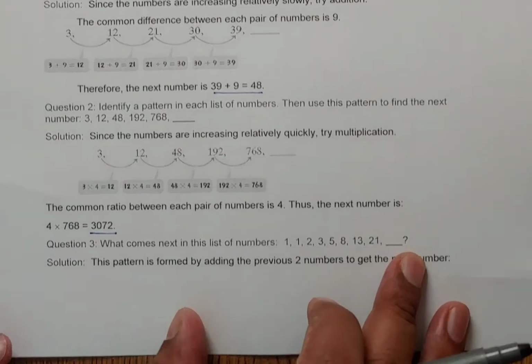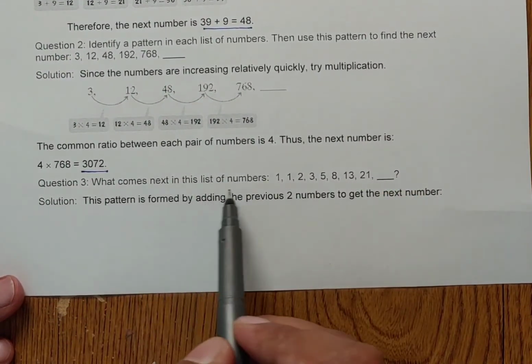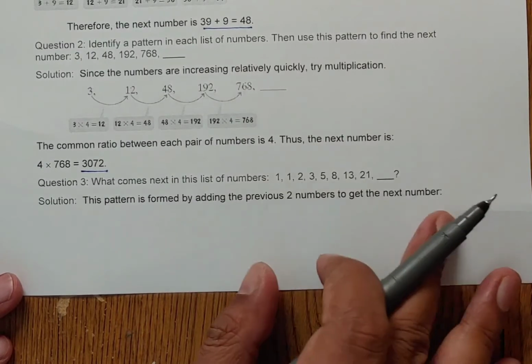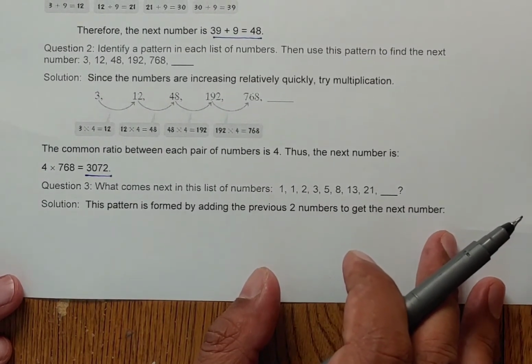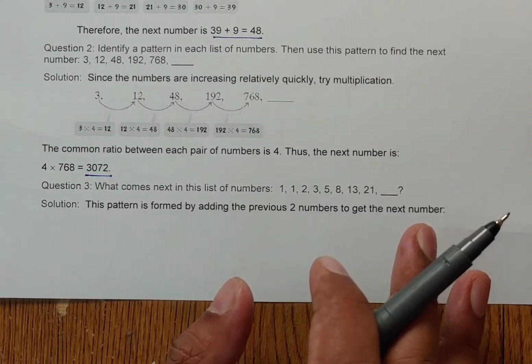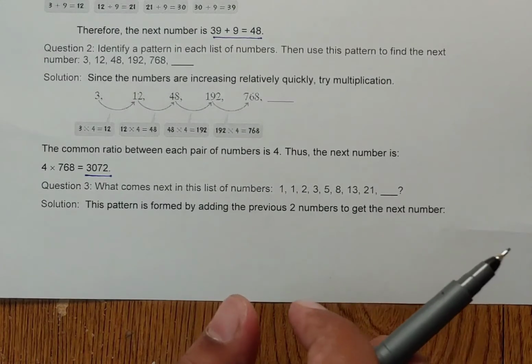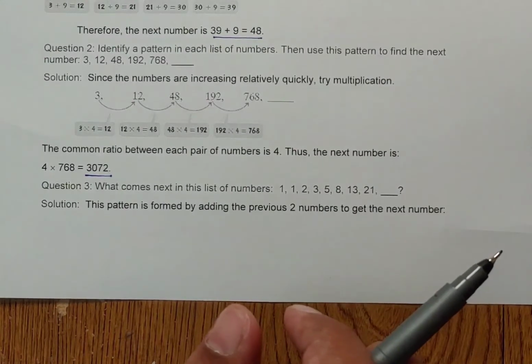Okay, now what number comes next in this list of numbers? As I said, sometimes we need to add, sometimes multiply, but there may be some other rule that we have to find out. So we need to find out if there is some other specific thing going on.